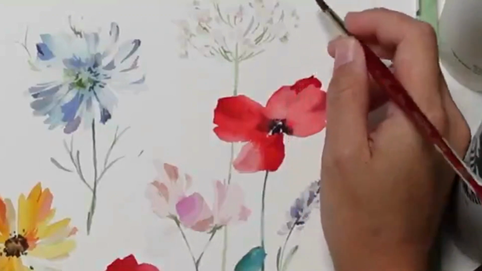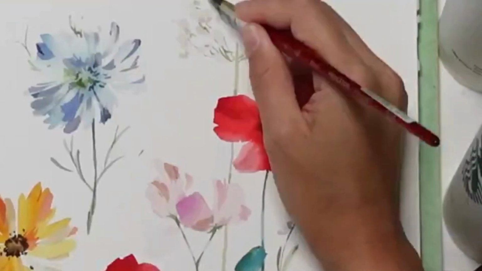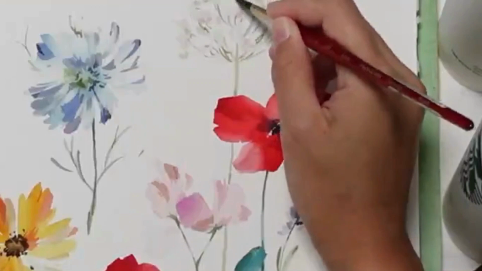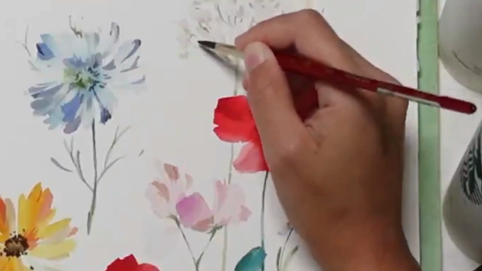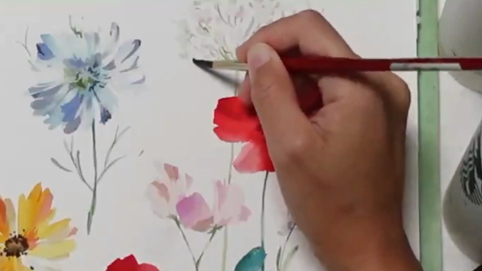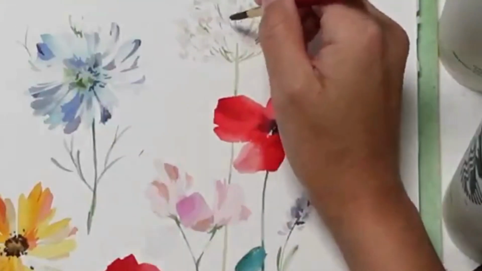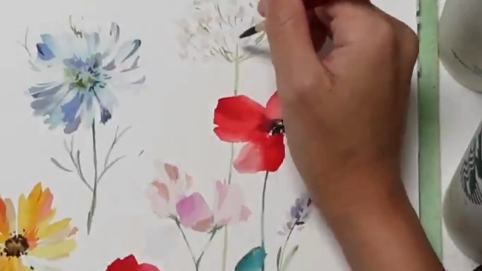Now I'm also adding in some small sprigs of green, just as an assumption that there are some leaves all around too. And you can see just adding in some of those green components really brought this little flower to life.